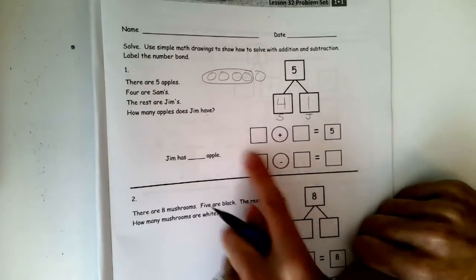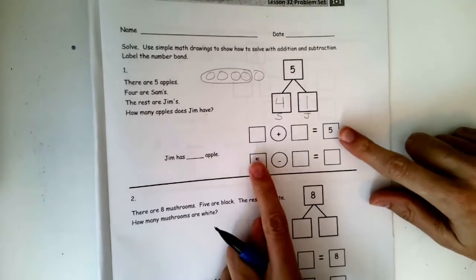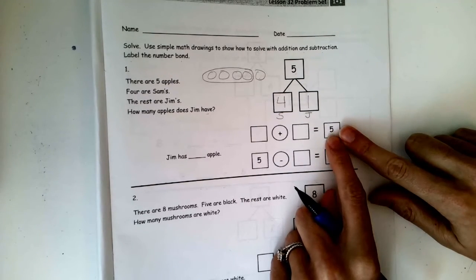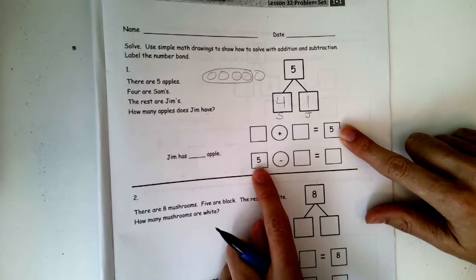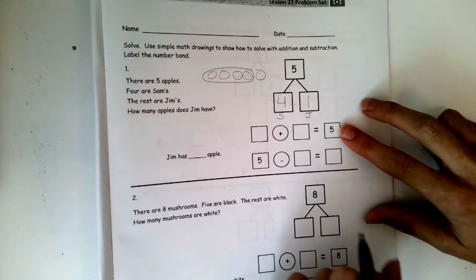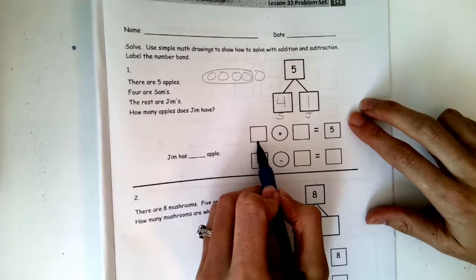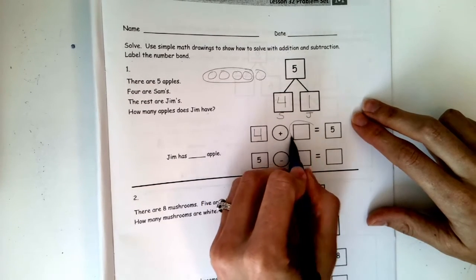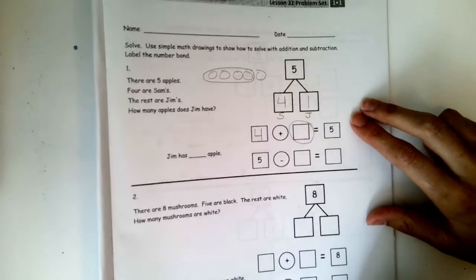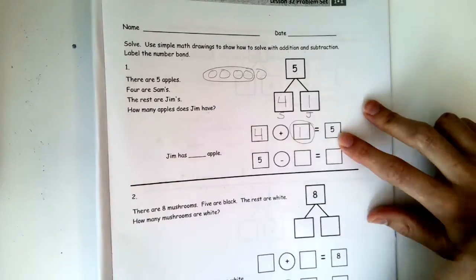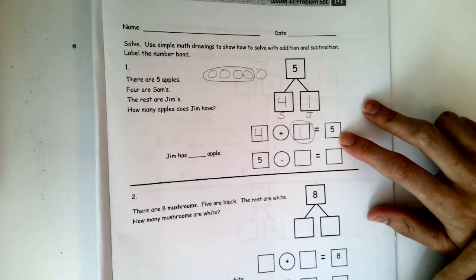Now we have our number sentences here. They've already put our whole number here for us. They have it with the equal sign in the addition problem, and they have it first in the subtraction problem. Good, they followed the rules. We started with knowing that 4 apples are Sam's. We didn't know how many were Jim's. That gave us 5. But then when we drew our picture, we saw that 1 was Jim's.